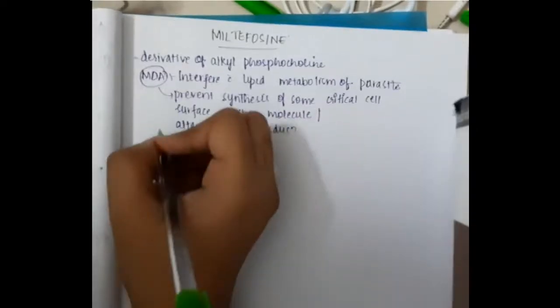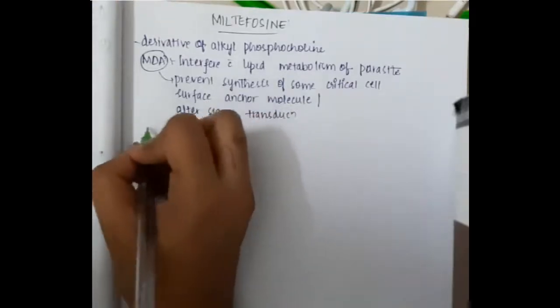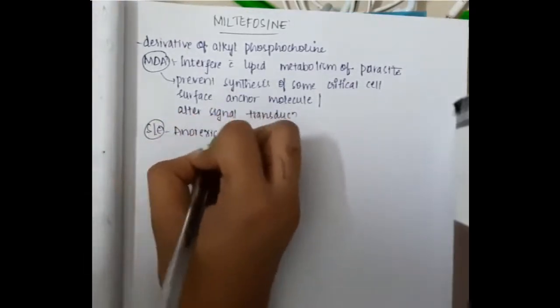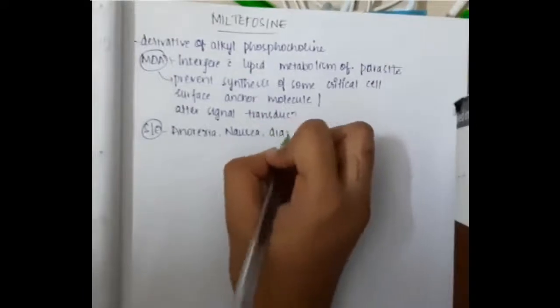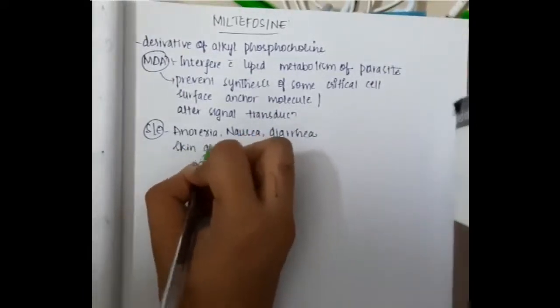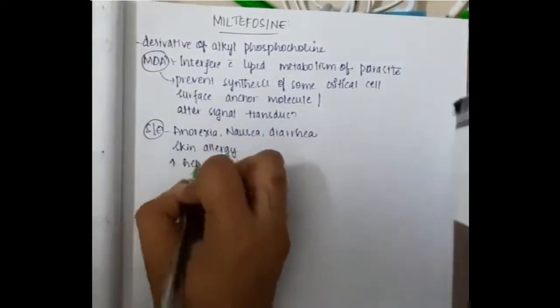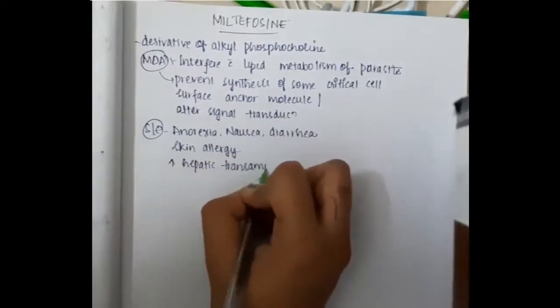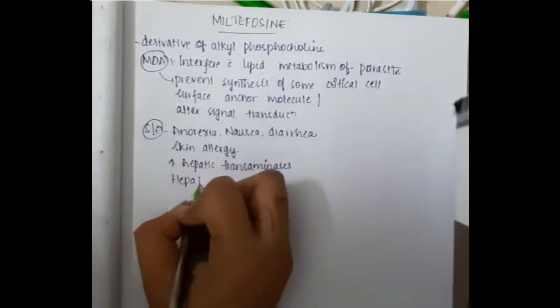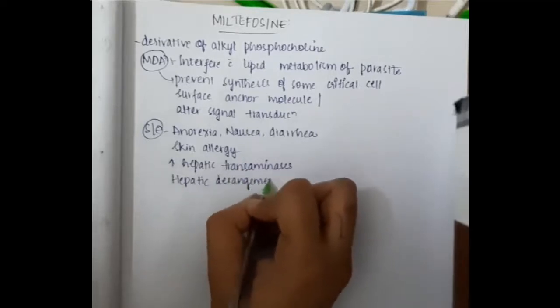That means it will prevent the synthesis of some surface molecules which are important in adhesion of the organism. It also alters the signal transduction. The side effects of miltefosine are anorexia, nausea, diarrhea, skin allergy, increased hepatic transaminases and hepatic derangement.